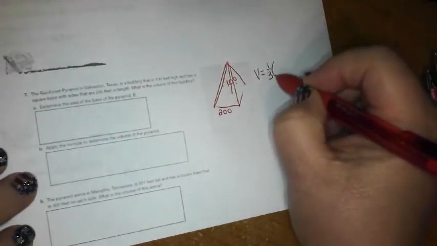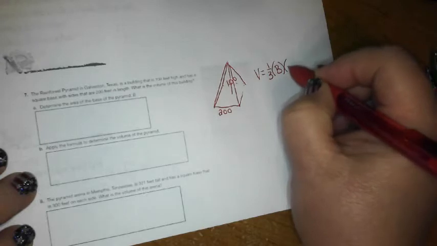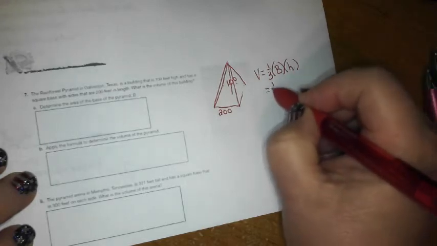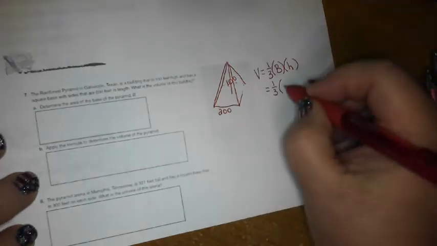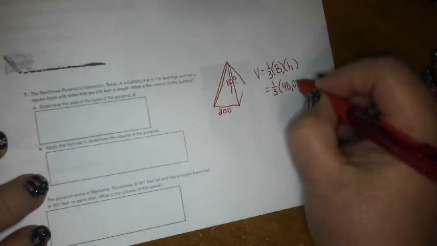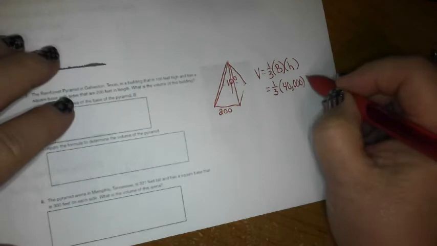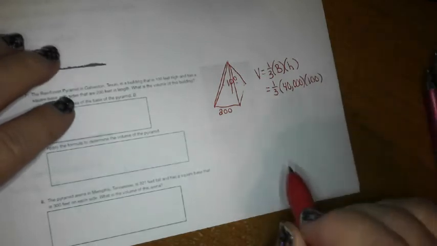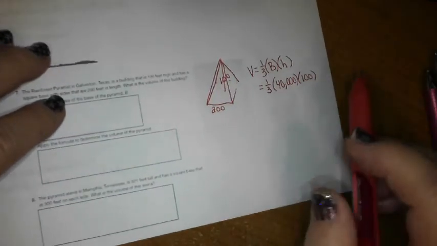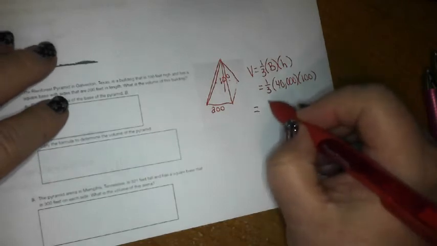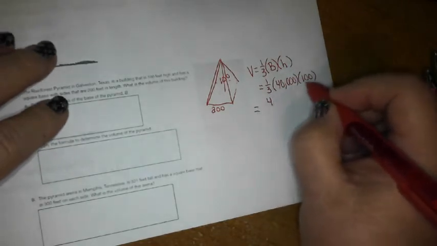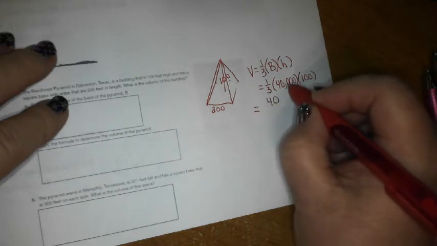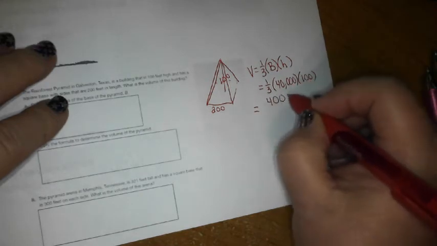1/3 capital B times H. And since our base is a square, 200 squared is 40,000 times 100. And we end up with a really, really big number.